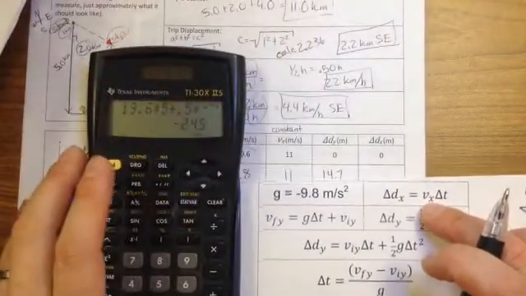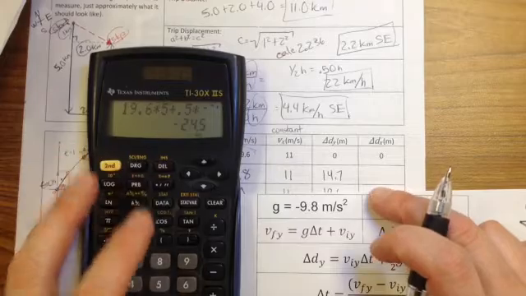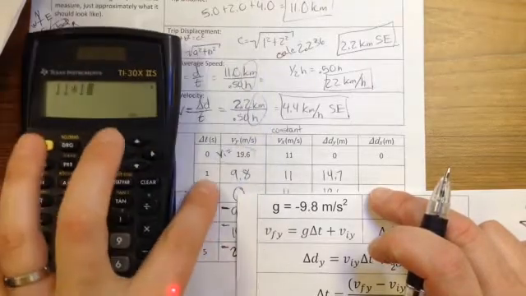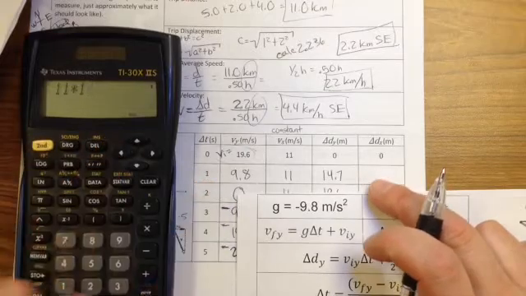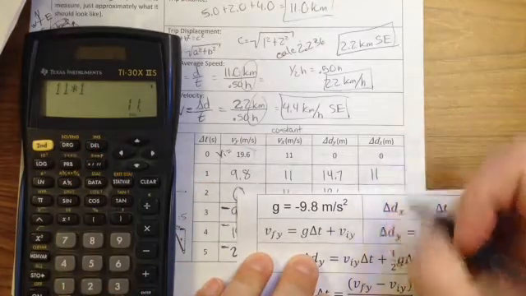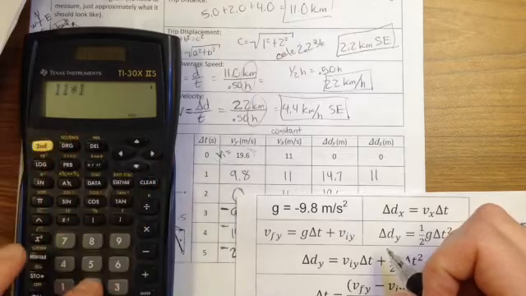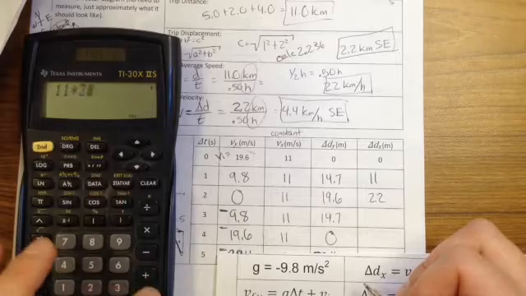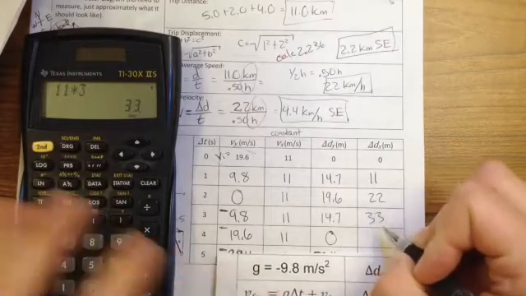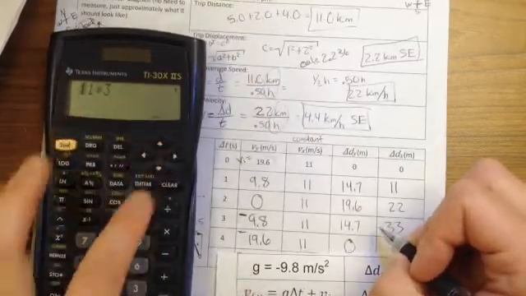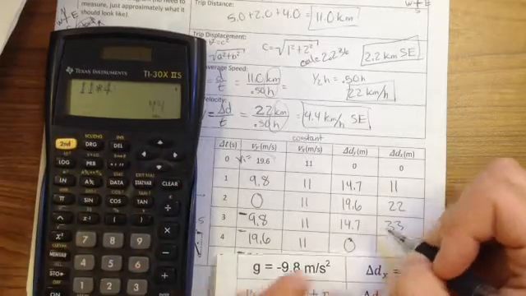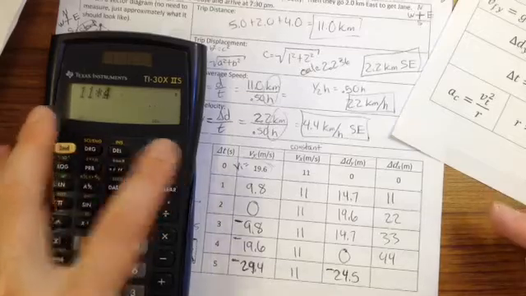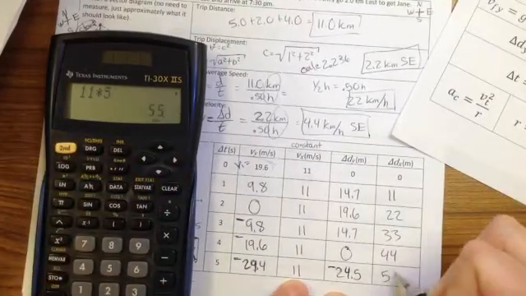So 11 meters per second times 0 is 0. 11 meters per second multiplied by 1. So at time 1 second, the horizontal displacement is going to be 11 meters. At 2 seconds, it's going to be 22 meters. At 3 seconds, it's going to be 33 meters. At 4 seconds, it's going to be 44 meters. I'm sure you can tell the pattern now. At 5 seconds, 55 meters.